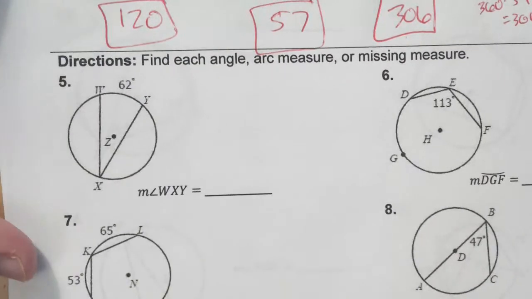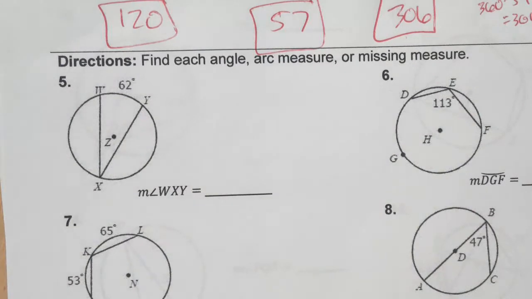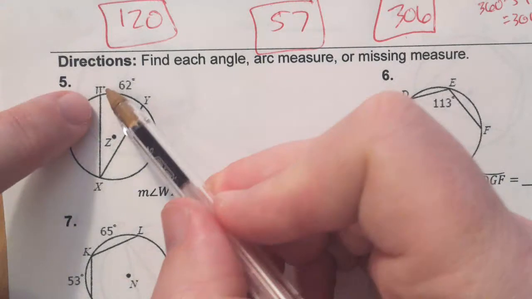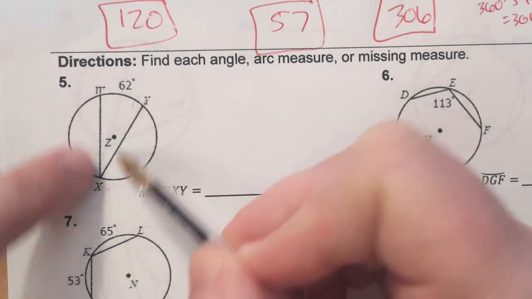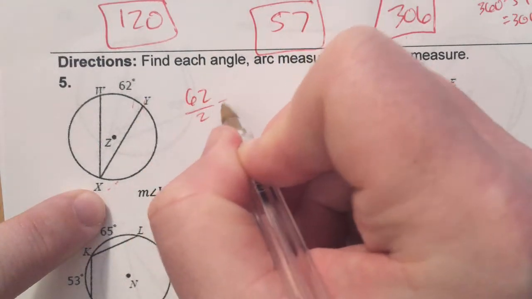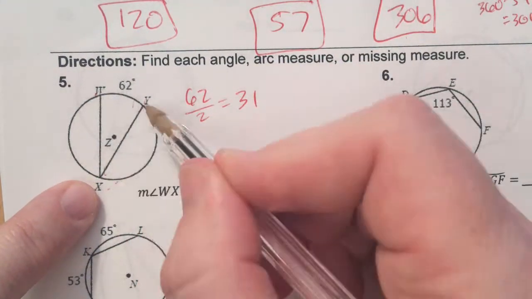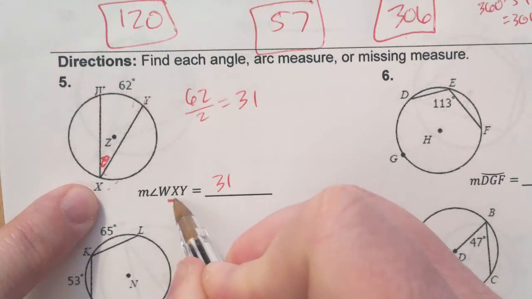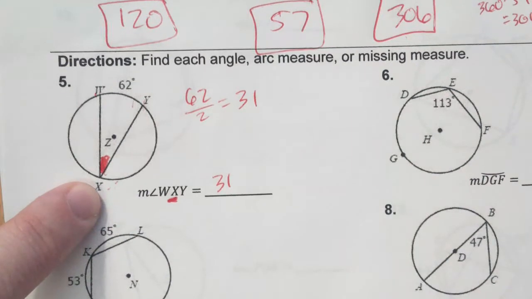Let's keep going. All right, number 5. So number 5, let's just do some more practice, right? So this part is about inscribed angles. So if this is 62, now we're at the back of the movie theater, so we're going to get smaller. So that's going to be dividing by 2. So 62 divided by 2, and we get 31, because that's what they wanted. WXY. They wanted this angle right here. That center letter, that's where the angle is located. So they wanted this angle right there.